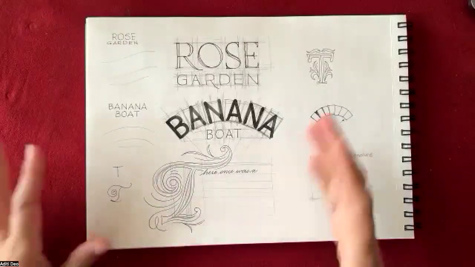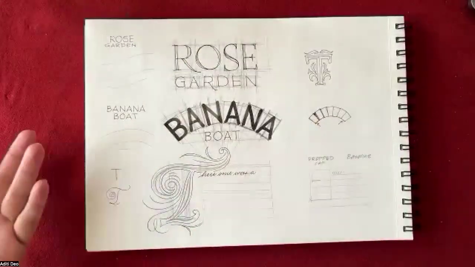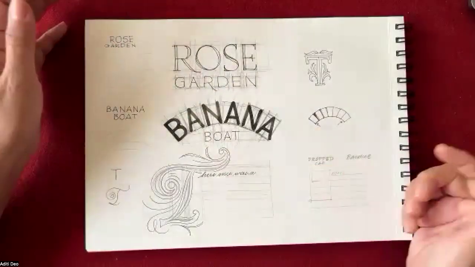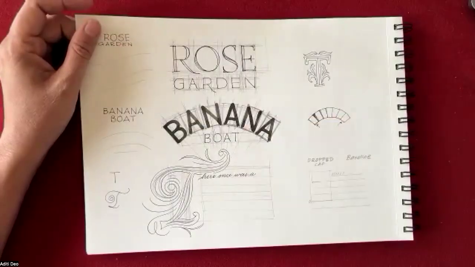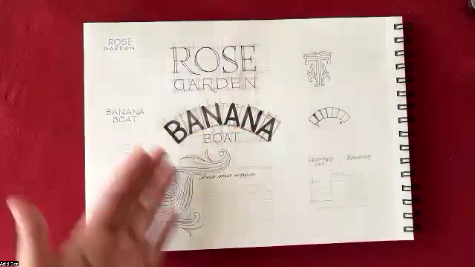So what you should do is experiment. Try different tools. Try sketch pens, markers, nibs if you have those, different kinds of inks. You can also try sticks and straws and whatever is handy.